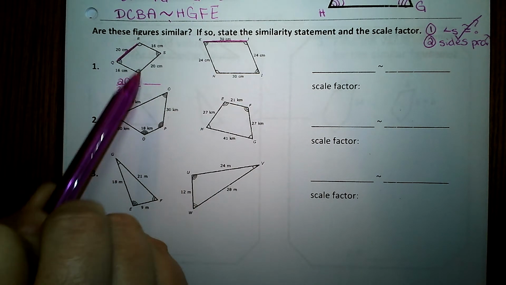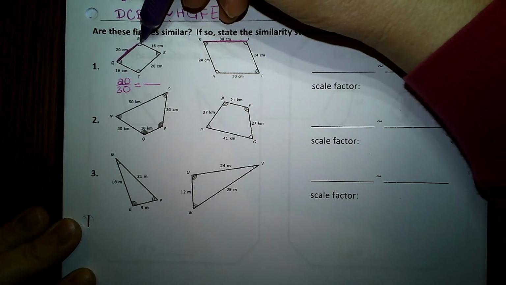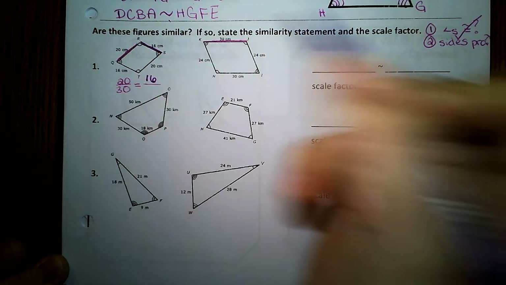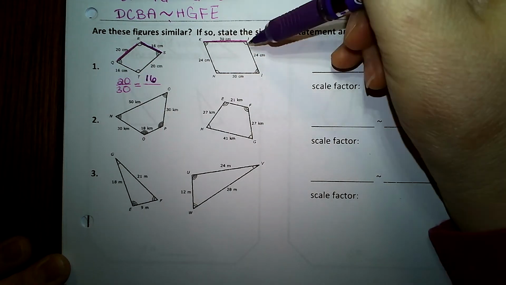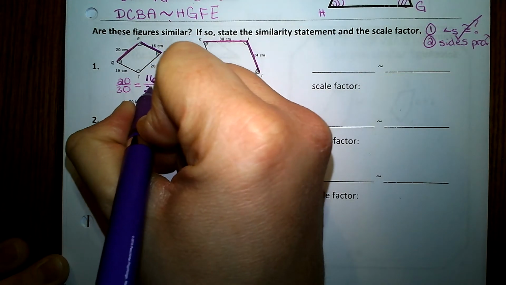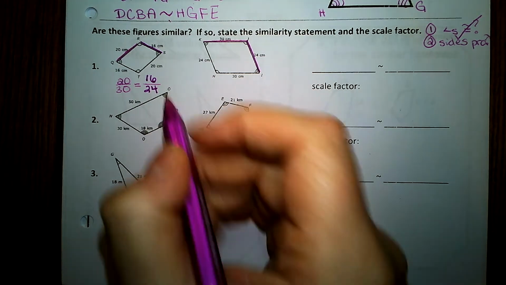Another piece that would match each other would be over here, RS. RS is a match. That goes from a single to a double. So 16 for RS. And then on the right figure, a single to a double is 24. Now the question is, are these proportional? Do they reduce to the same thing? Okay, well, let's check it out.